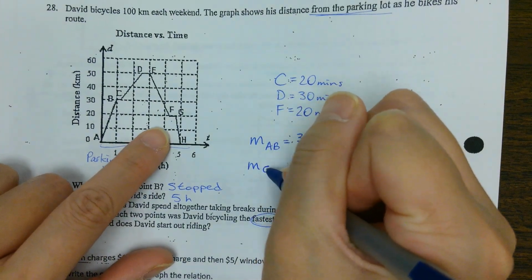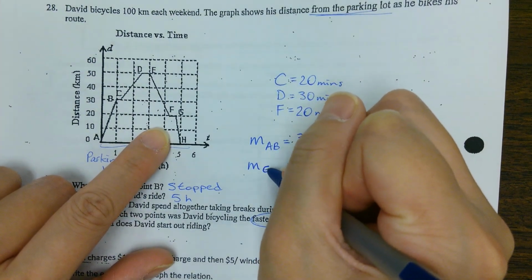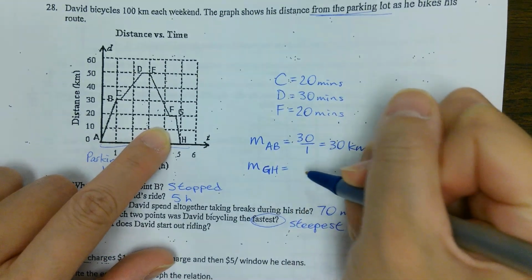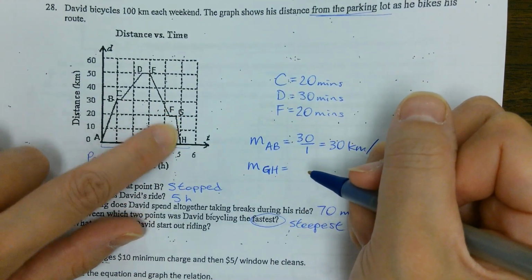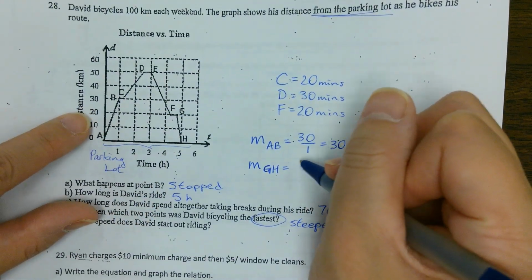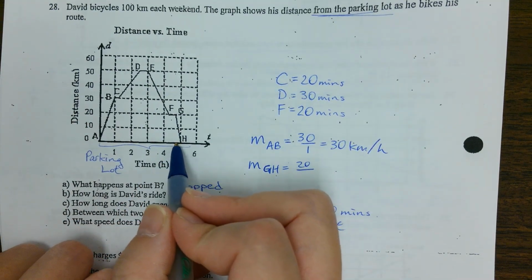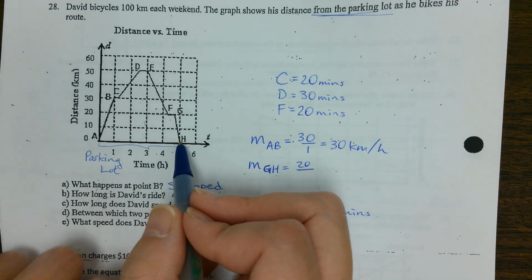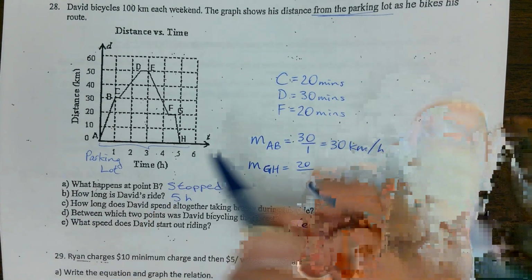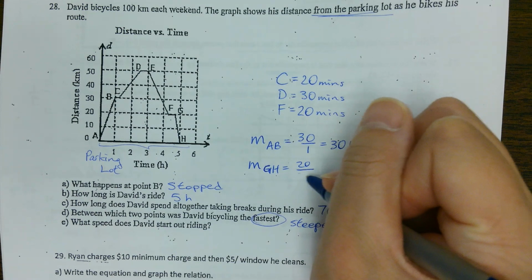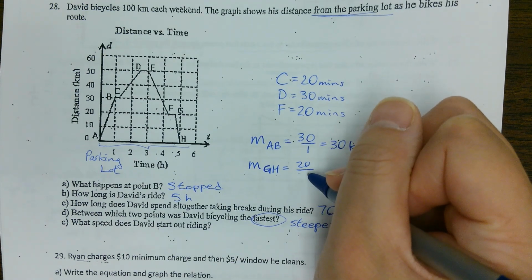Slope of GH, whoops, that's a G, GH. Slope, the rise is 20. The run, looks like it only took about 20 minutes. We'll say 20 minutes, but we're not going to put in 20 in here because we were doing hours.